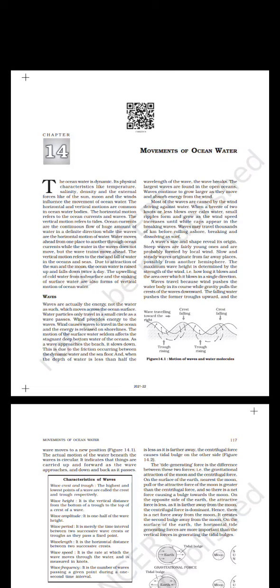Water particles only travel in a small circle as a wave passes. Wind provides energy to the waves. Wind causes waves to travel in the ocean and the energy is released on shorelines. The motion of the surface water seldom affects the stagnant deep bottom water of the oceans.